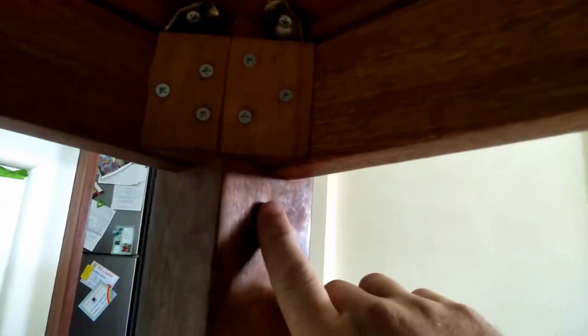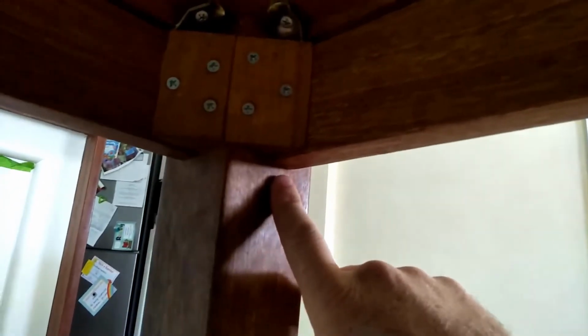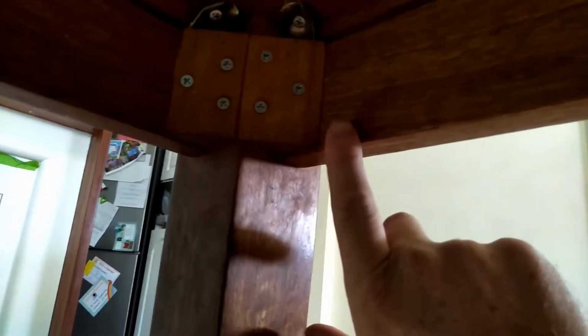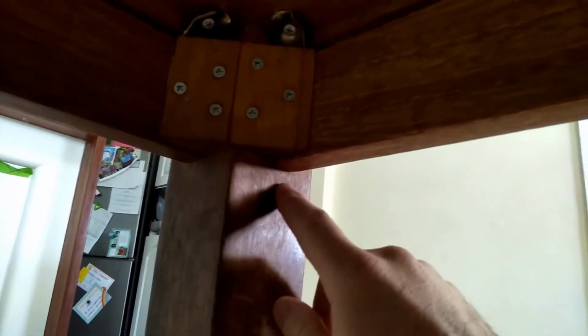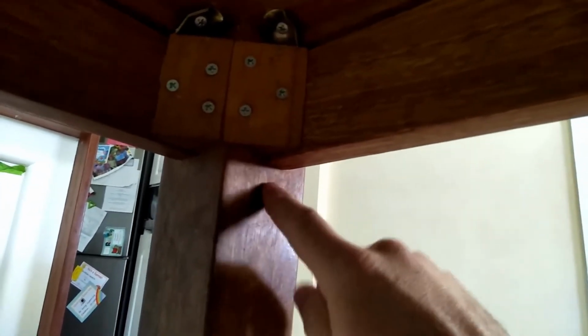So underneath, I've actually got where the rail meets the leg. I know because I've put this together myself, as I said before, this rail actually has a tenon on it and it goes into the hole called the mortise on the leg.